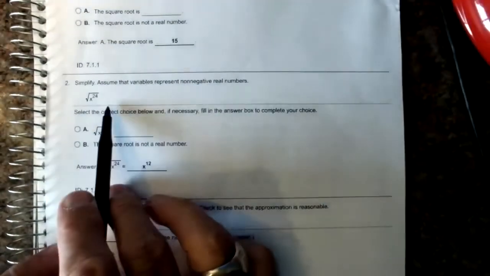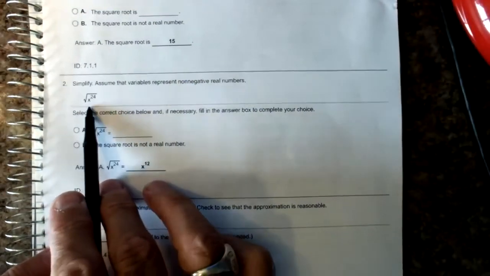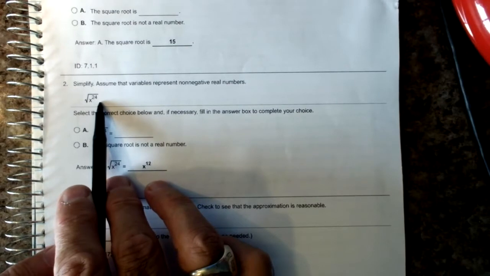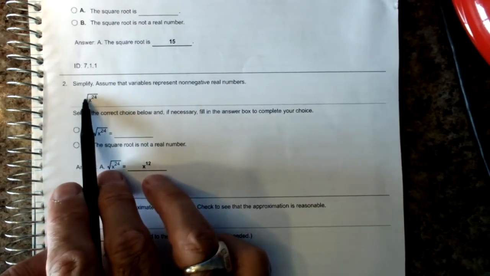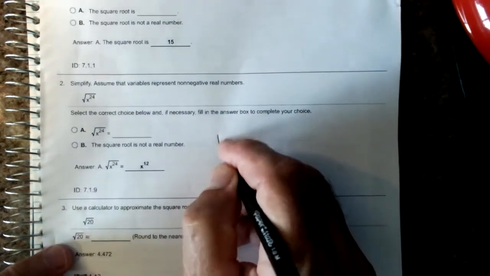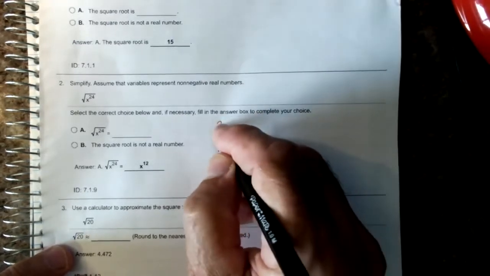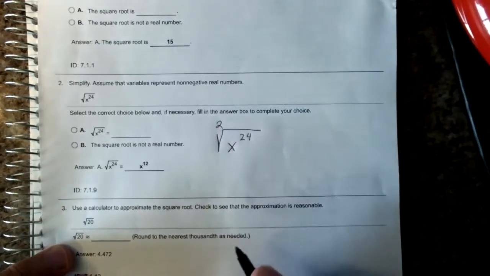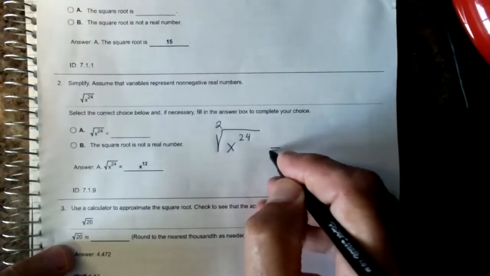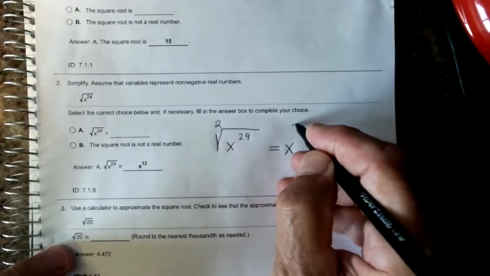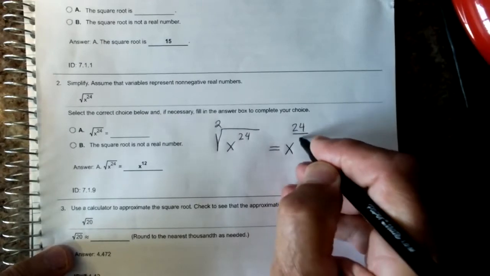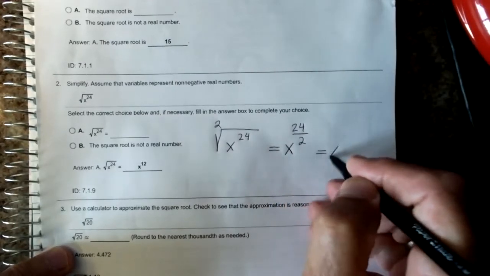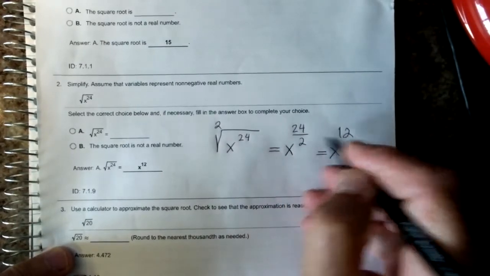Let's do this one first. Radical x to the power of 24. If you don't see any number here, that means it's 2, correct? So you write it as x to the power of 24 divided by 2, or x to the power of 12.